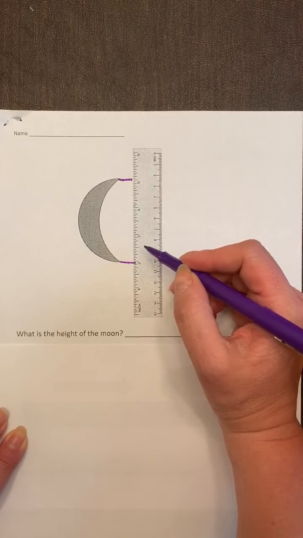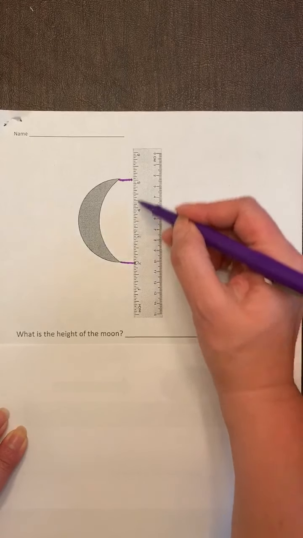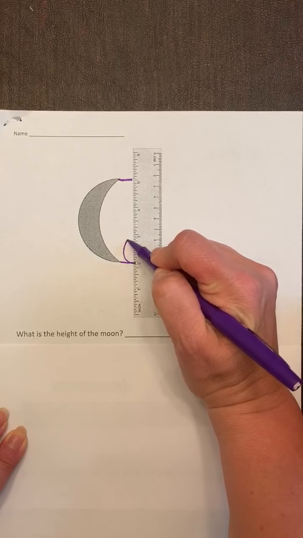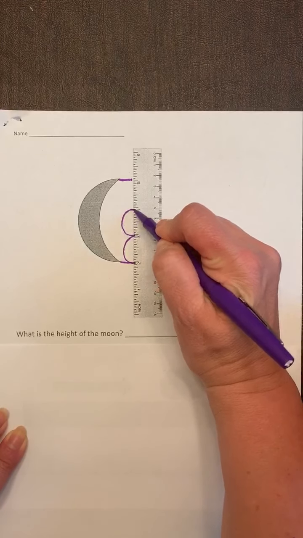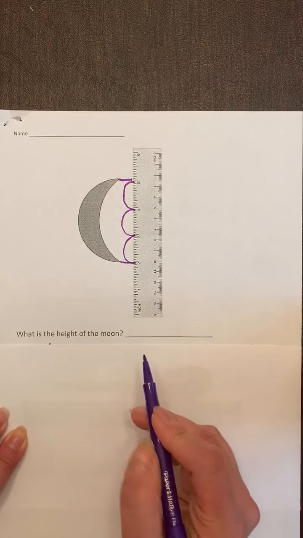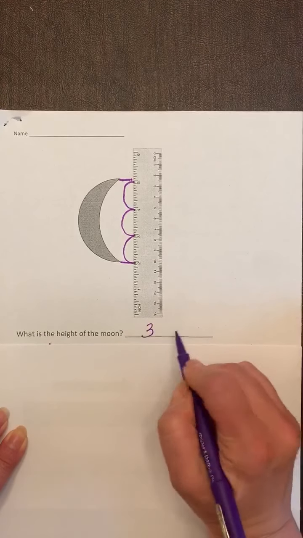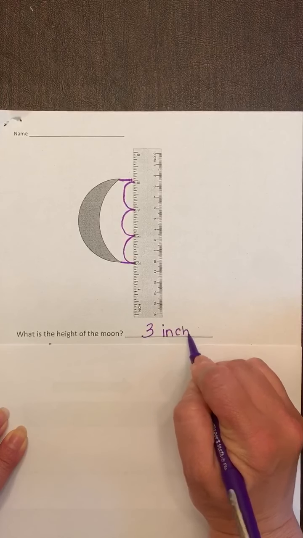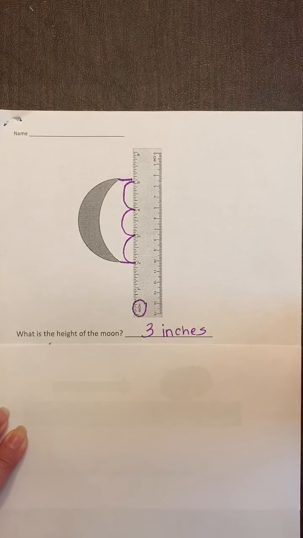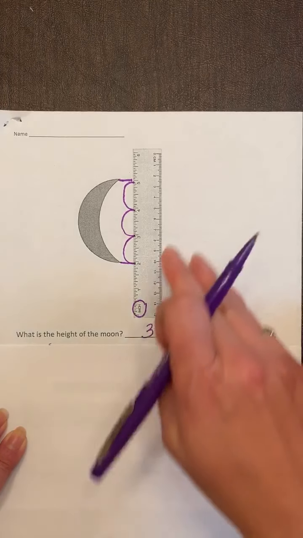So when we do that, we're going to count from the beginning to the end, and it's going to look something like this. 1, 2, 3. So the height of the moon is going to be 3 inches. And if you look at our ruler, it tells me that we're measuring with inches. Let's look at another one.